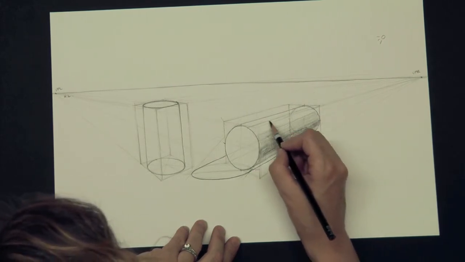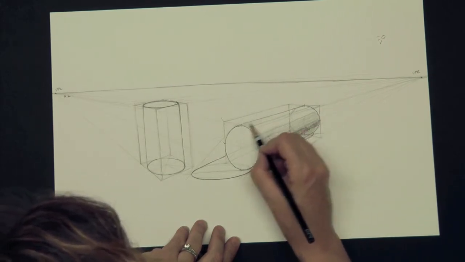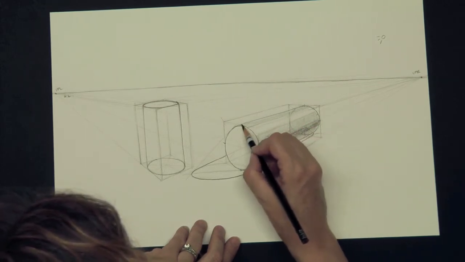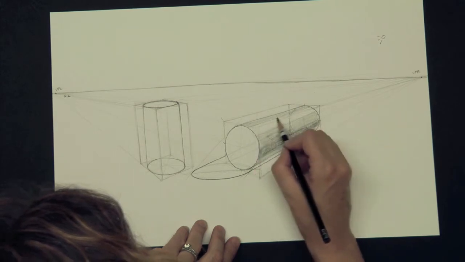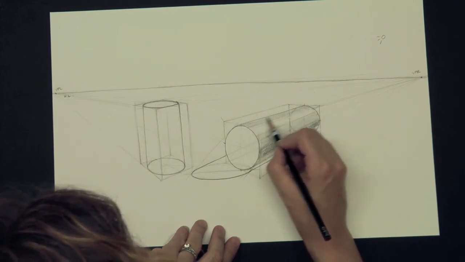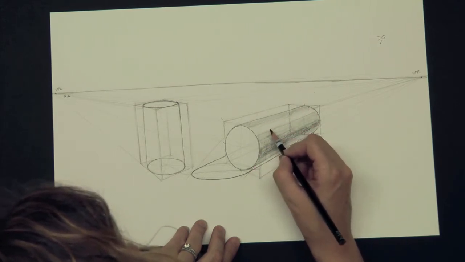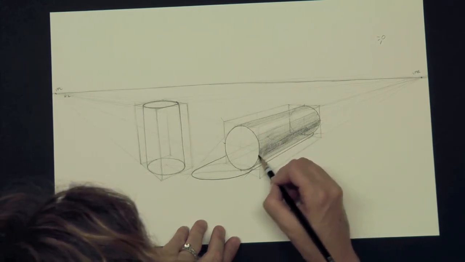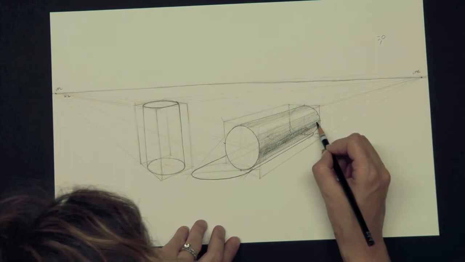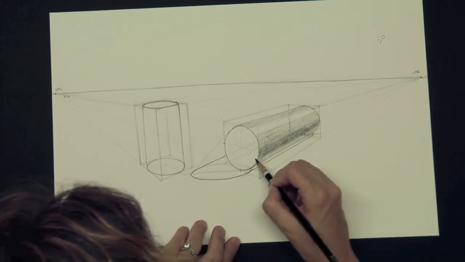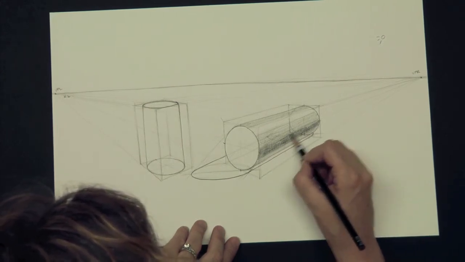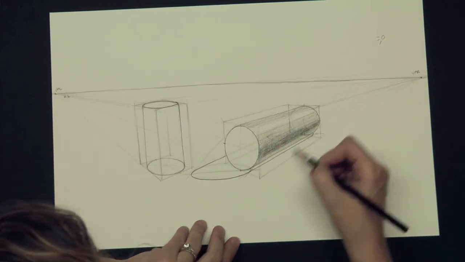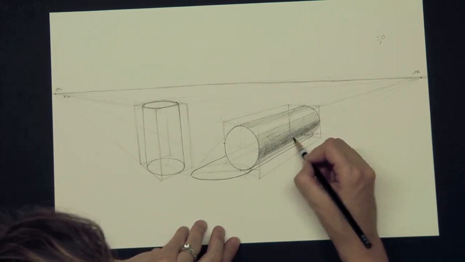And then after our highlight, we also go back to a value 2. Okay, so it goes from a value 2 to our value 1, back to a value 2, and that gradually gets darker and becomes our core value. But it's not right against the very bottom. That's really important. It gets lighter again as it moves away from us.